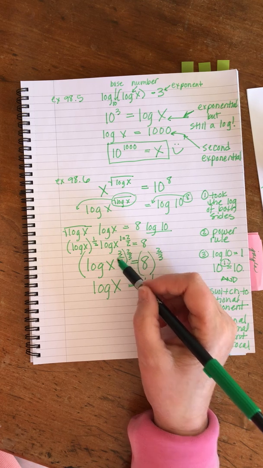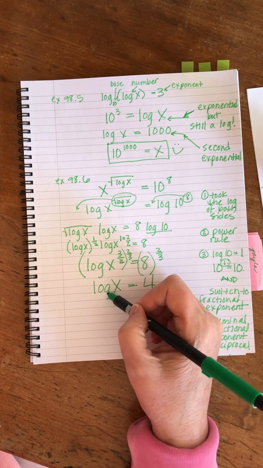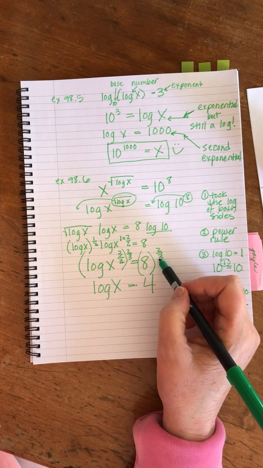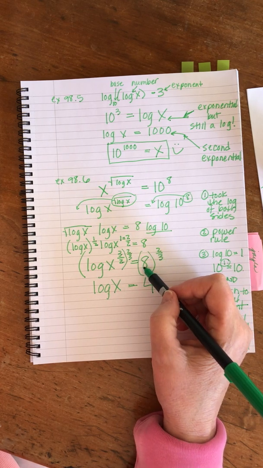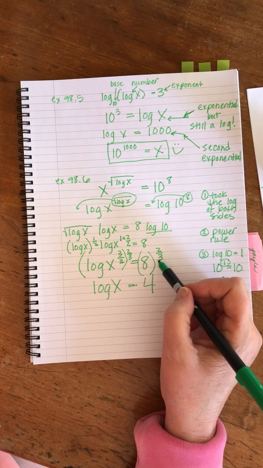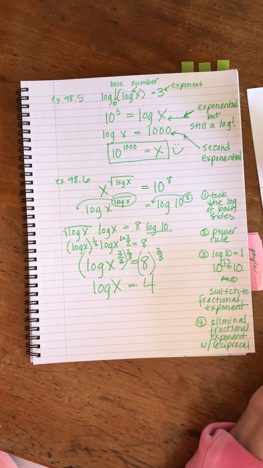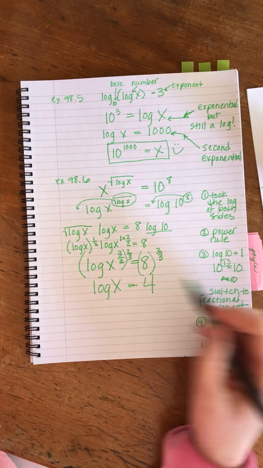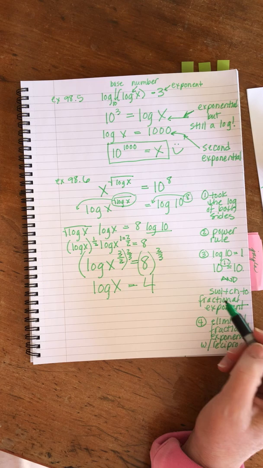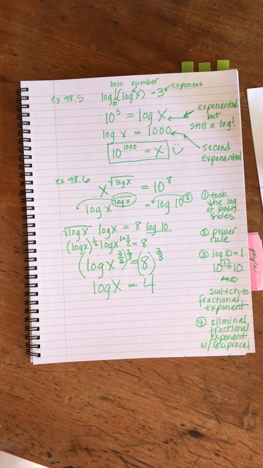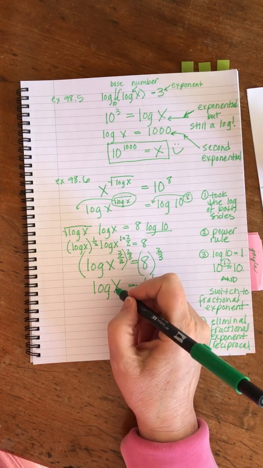This becomes 1 and it goes away. I just have a log of x. I also have to raise this to the 2/3. 8 to the 2/3 I can calculate. First I find the cube root, that's 2, then I square it, and that's 4. What the heck? And now look, now I just have a simple little log equation that I can solve as an exponential.